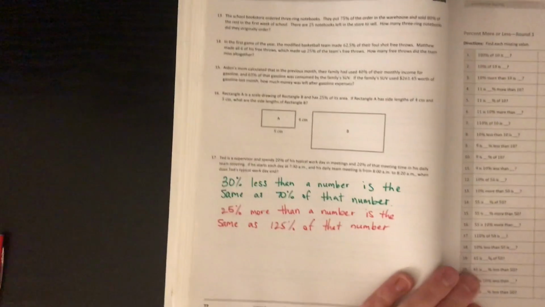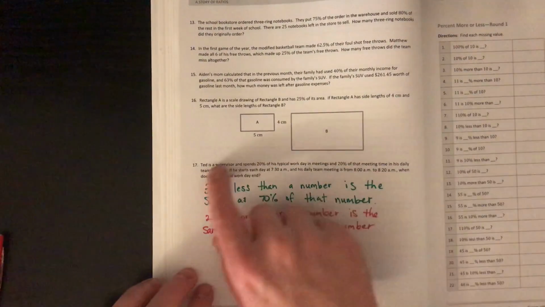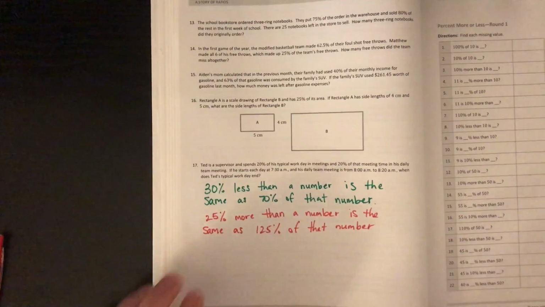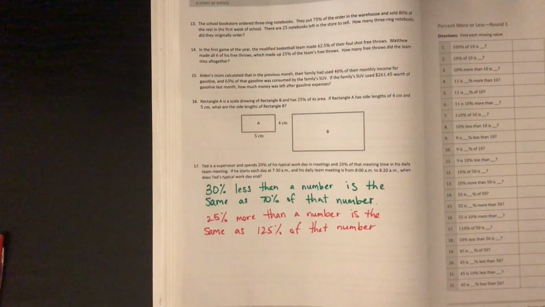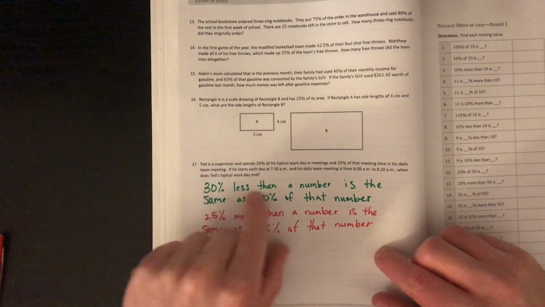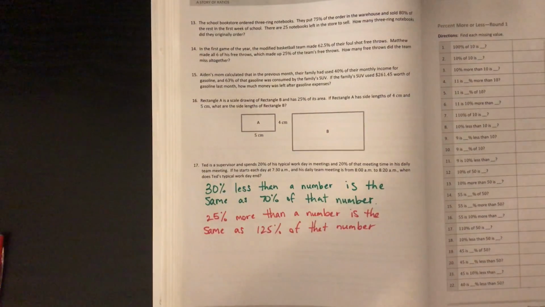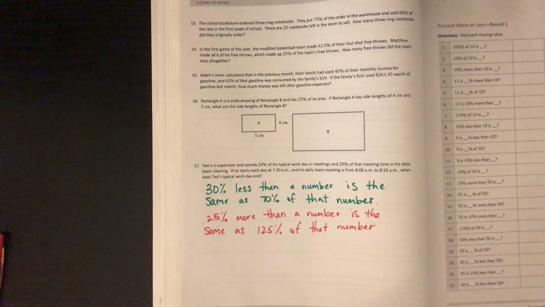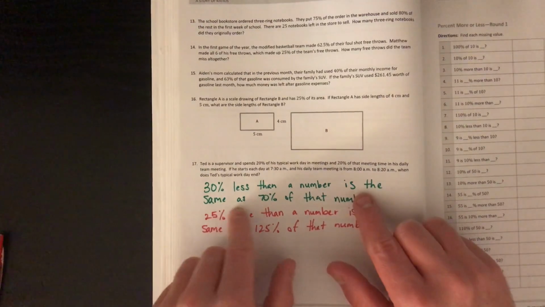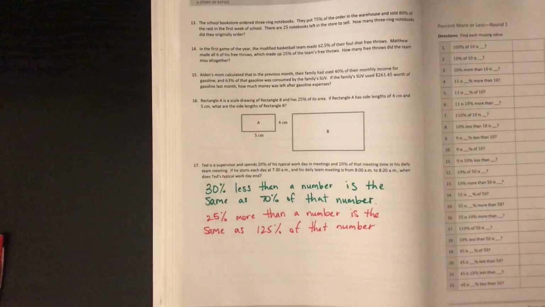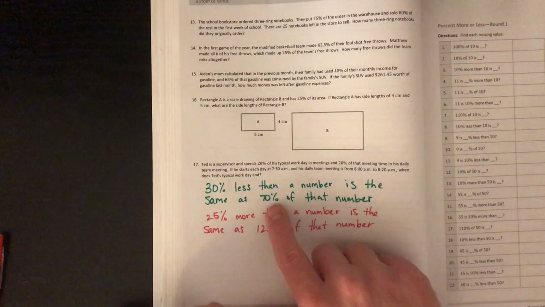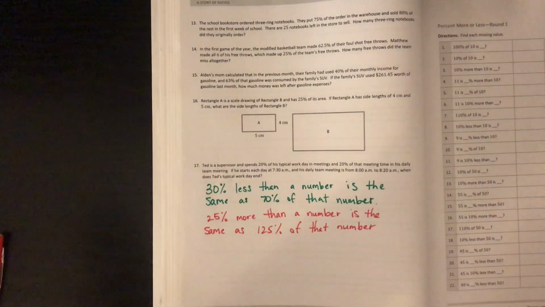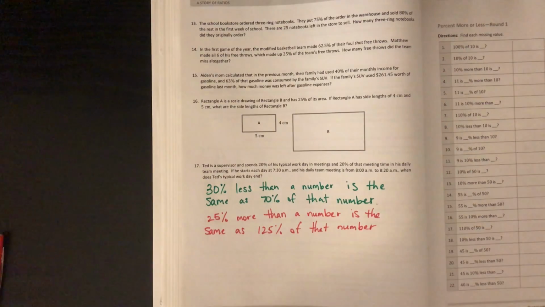So these sprints are meant to help you realize a connection between these two things that I wrote in green and red here. Saying you have 30% less than a number, or a number is reduced by 30%, or there's a 30% sale, or a 30% markdown, all these different words that essentially mean reduced by 30%. That's the same as having 70% of that number left, right? If you take away 30% of something, you have 70% of it left. Those two things are the same. And so if you can switch back and forth between them, it will help you a lot.